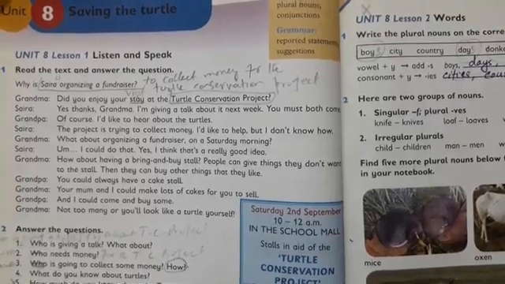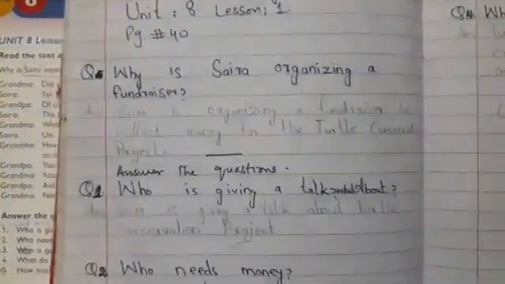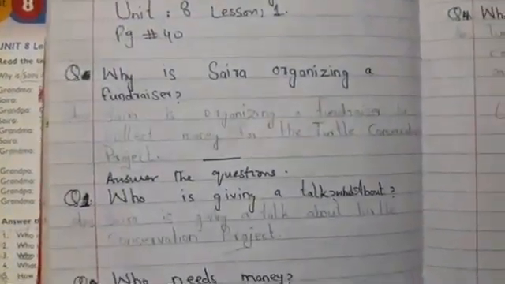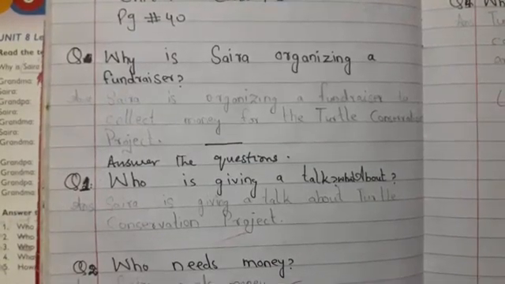Now at the top we have a question: why is Sarah organizing a fundraiser? Now open your copies and write down the answer. The answer is: Sarah is organizing a fundraiser to collect money for the Turtle Conservation Project.